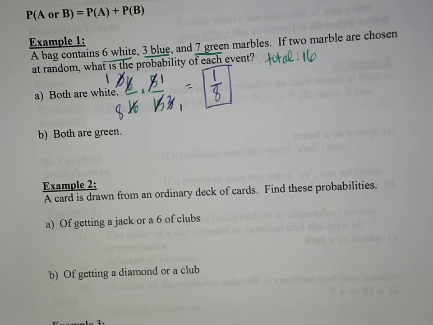Wait, could you reduce like a 16 and an 8 if they're both on the bottom? Yeah, so remember when you're reducing, it has to be 1 on the top, 1 on the bottom.